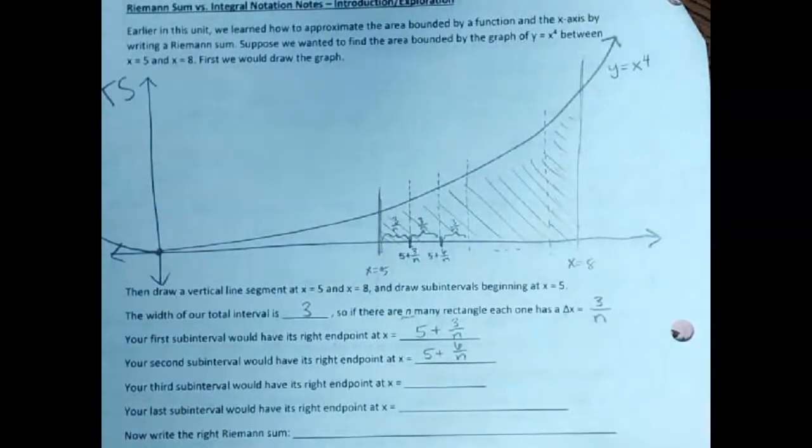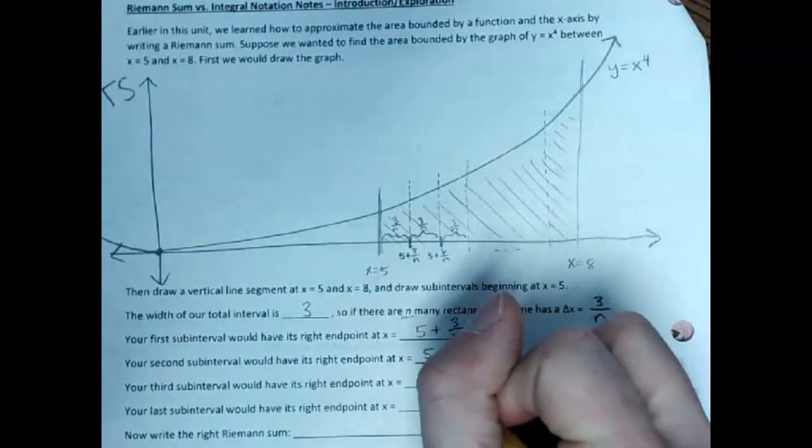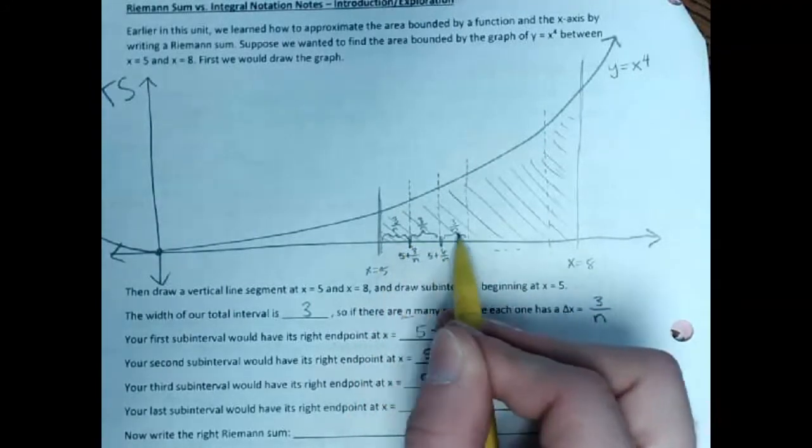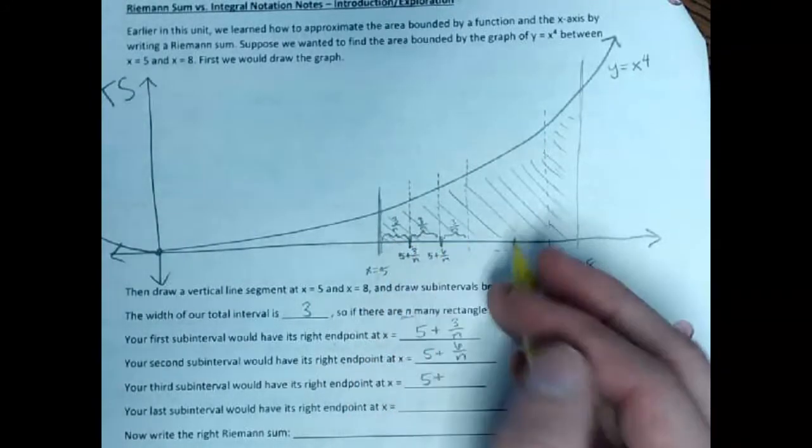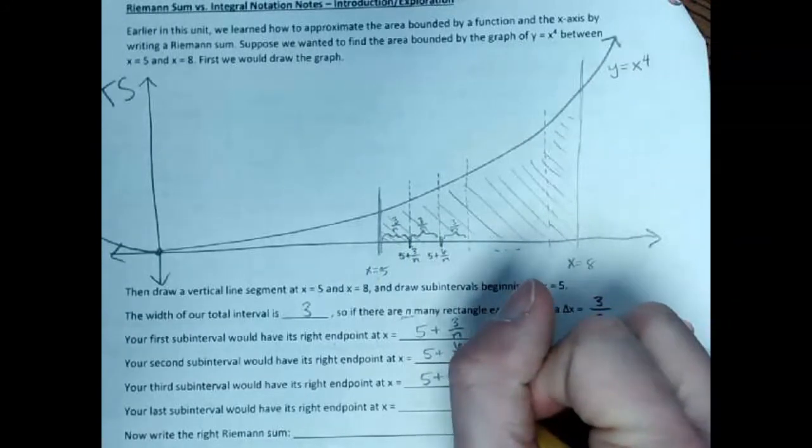And then we could continue on with this process until we got all the way across the interval. The next one would be 5 plus, let's see, 1 step, 2 steps, 3 steps. You'd have 3 over n plus 3 over n plus 3 over n, which would be 5 plus 9 over n.